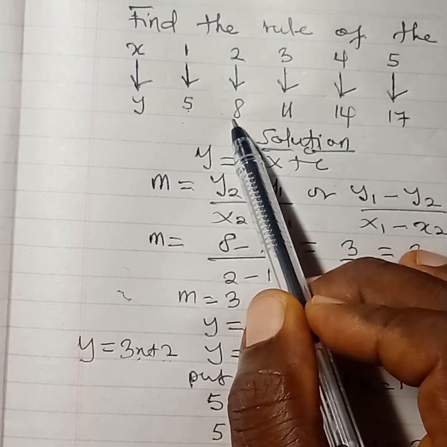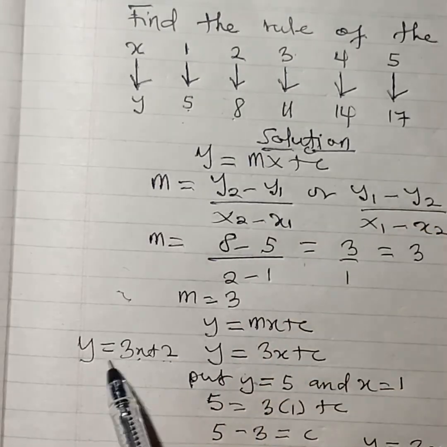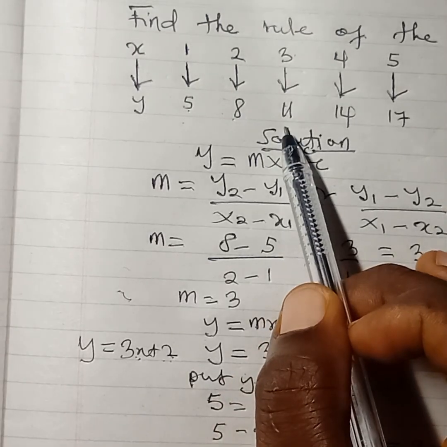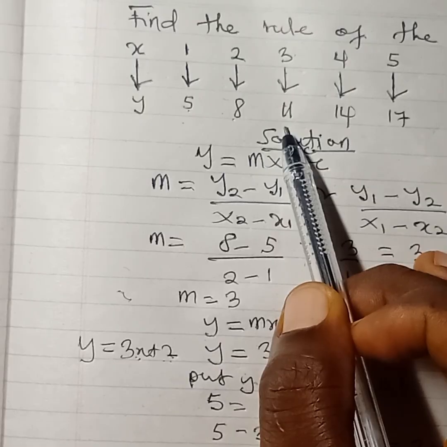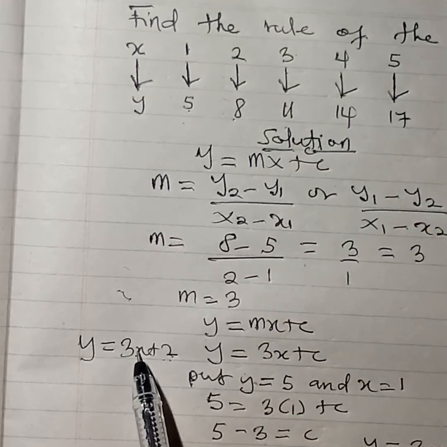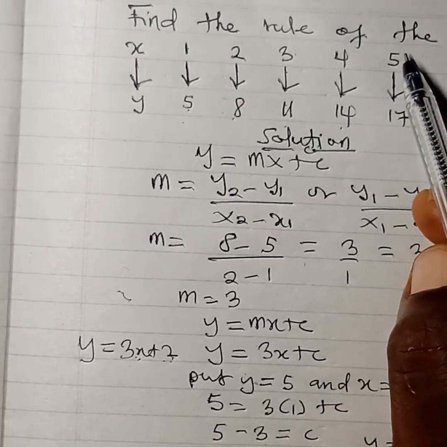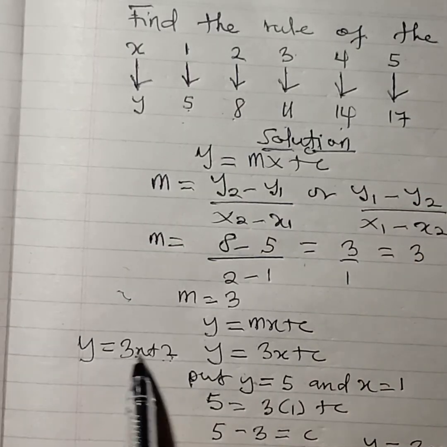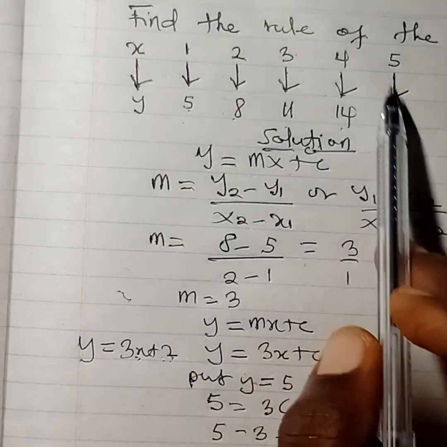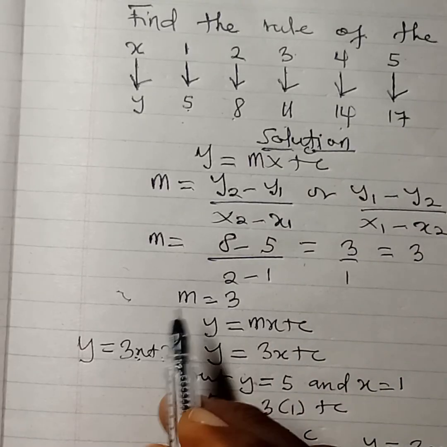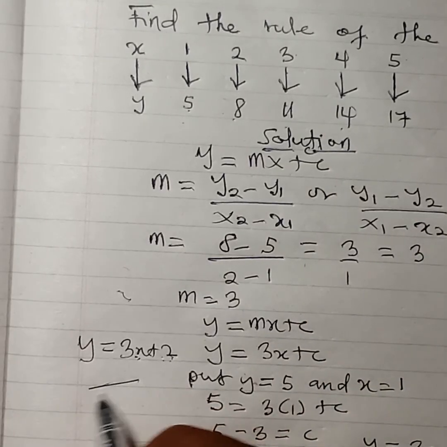When x is equal to 3, 3 times 3 is 9, 9 plus 2 is 11. When x is equal to 4, 3 times 4 is 12, plus 2 is 14. When x is equal to 5, 3 times 5 is 15, plus 2 is 17, which is here. So now we can say the rule for the mapping is 3x plus 2.